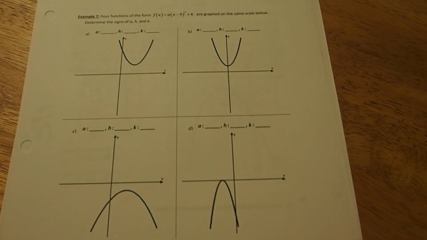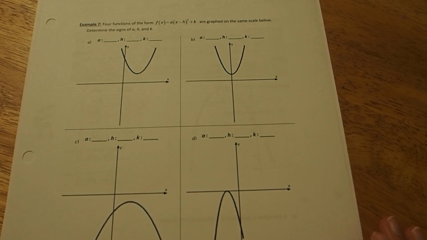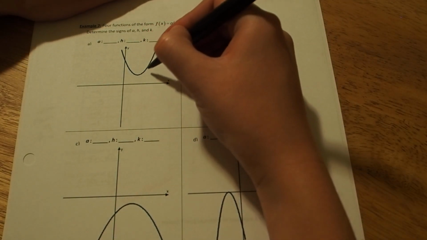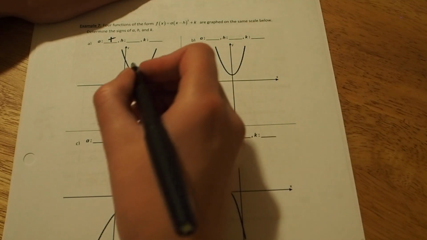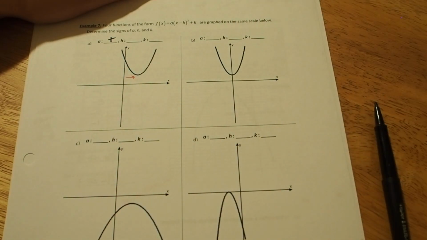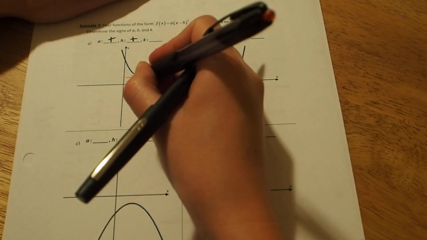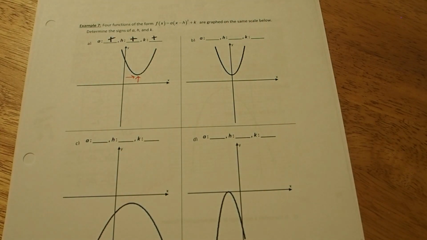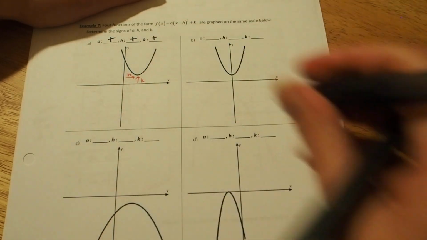All right, so the next page, we have several graphs right here where I just want to talk about the sign, like I'm just going to write positive or negative for each of these values. So this graph opens upward, which means the A value has to be positive. Looking at just the vertex now, it has been shifted to the right, which means that the H value has to be positive. And it has been shifted up, which means that the K value has to be positive. Okay. So again, the H value is the left-right shift, the K value is the up-down shift.